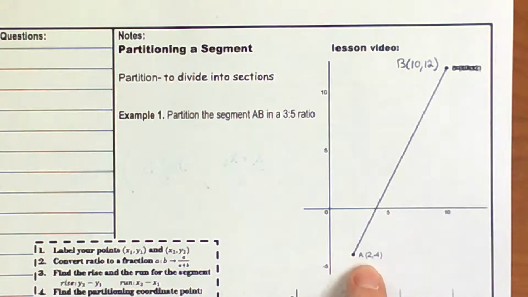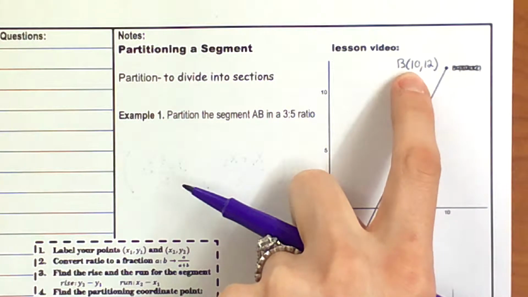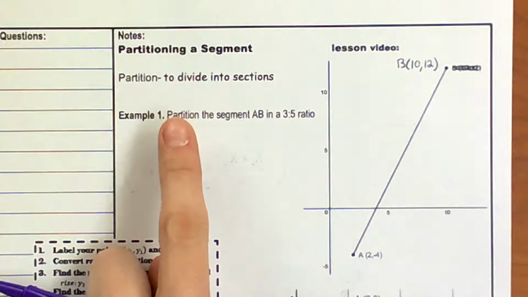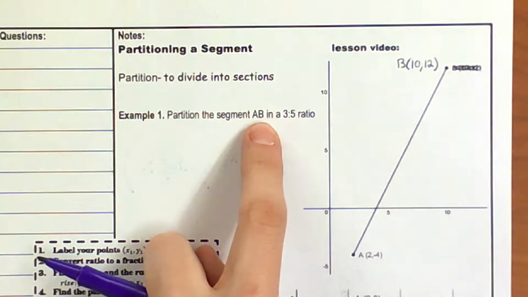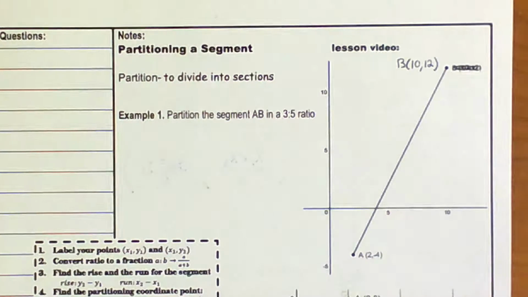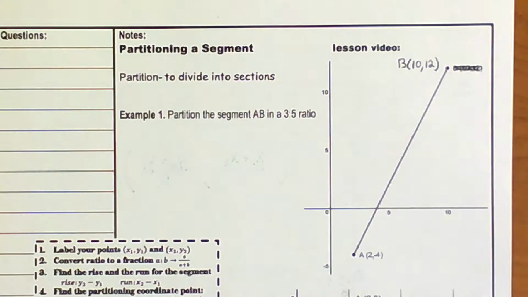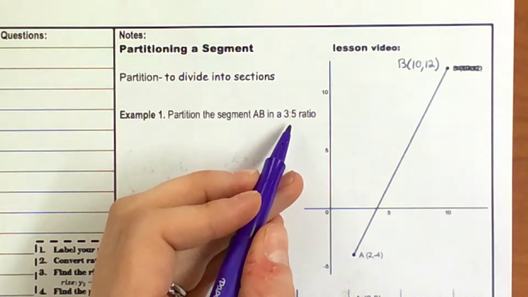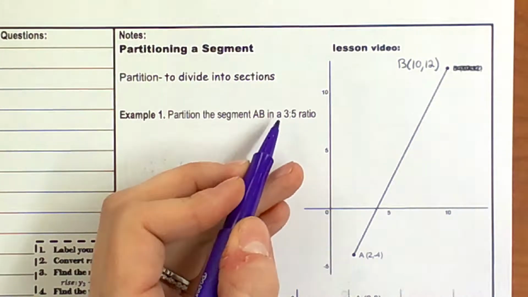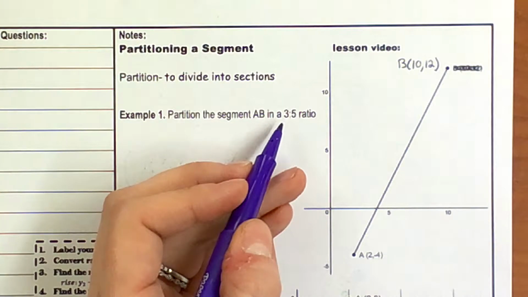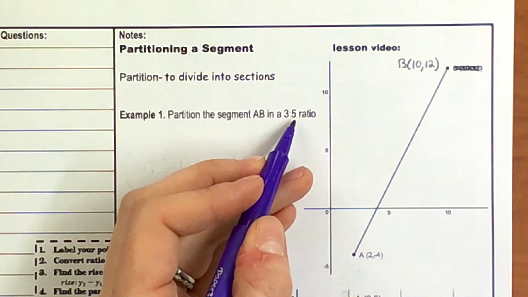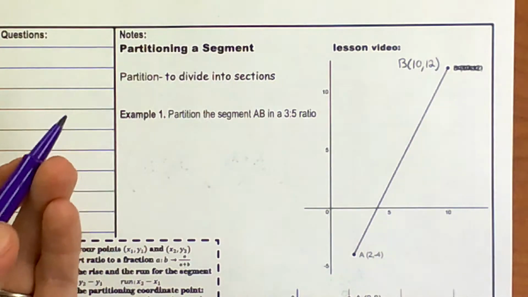So over here I've got A at (2, -4), and over here for point B, I've got (10, 12). And what it says to do is divide the segment AB into a 3:5 ratio. The first thing I want you to do is turn this ratio 3:5 into a fraction. The ratio 3:5 may be, say we were working a job, and for every hour I work I get $3, but for every hour you work you get $5. You get paid $2 more every hour.